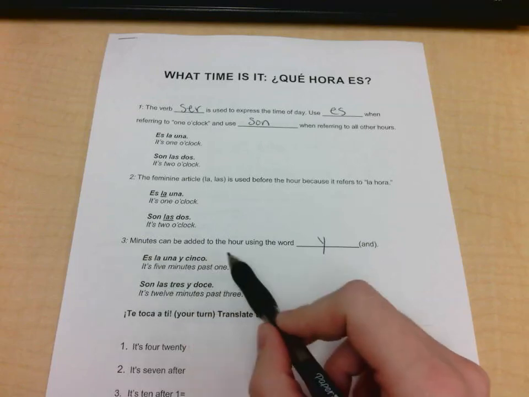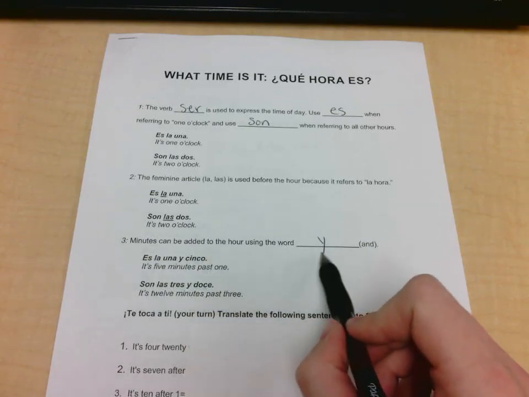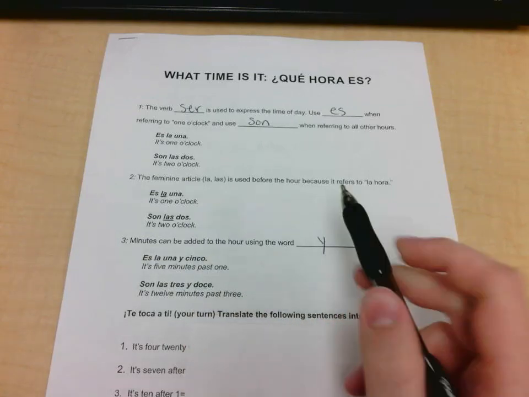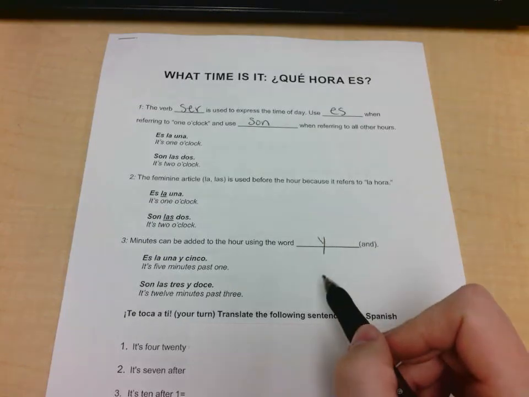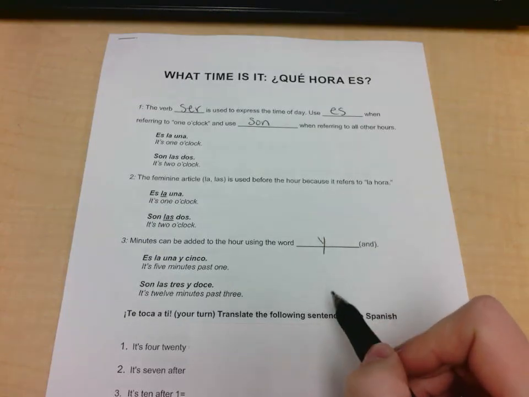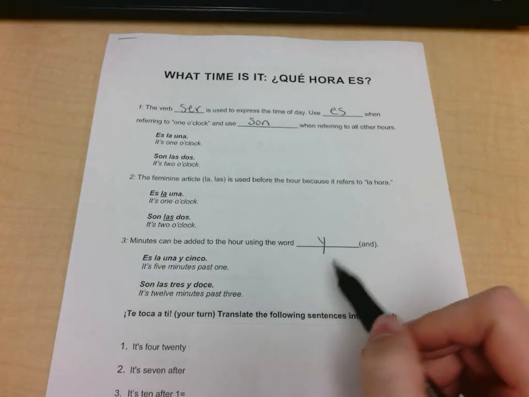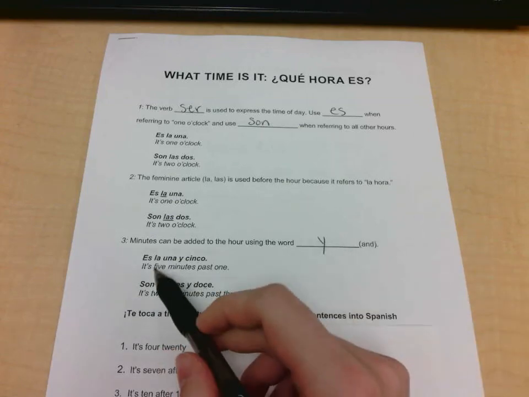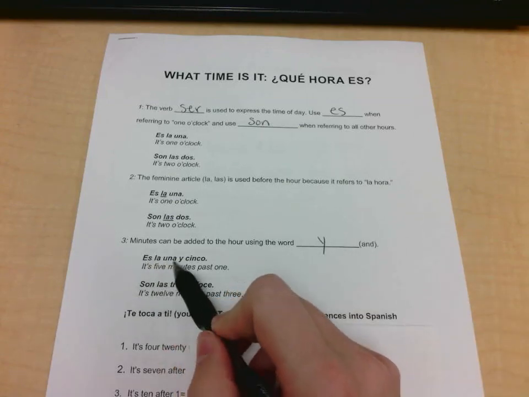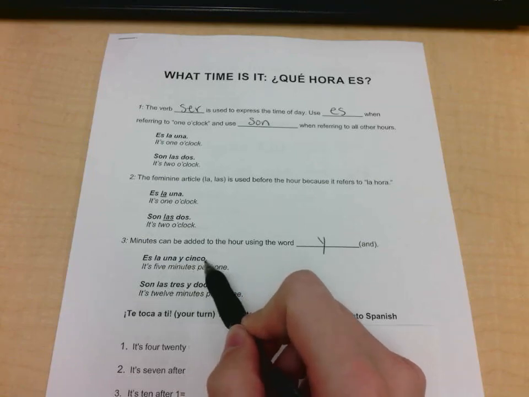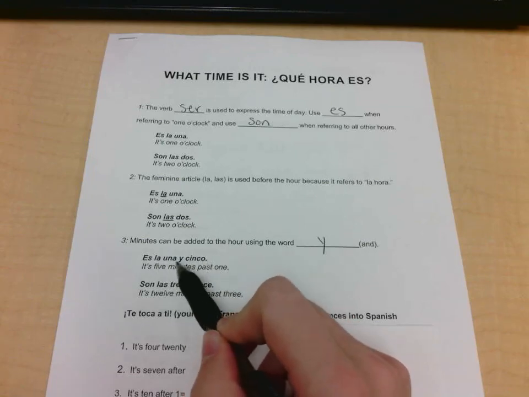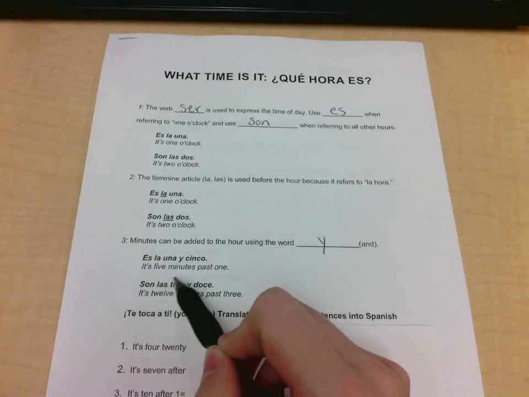Minutes can also be added to the time using the word y or and. Repite, y. Y. Muy bien. So y means and. So literally you're saying it is 1 o'clock and 5 minutes, or it's 5 minutes past 1.